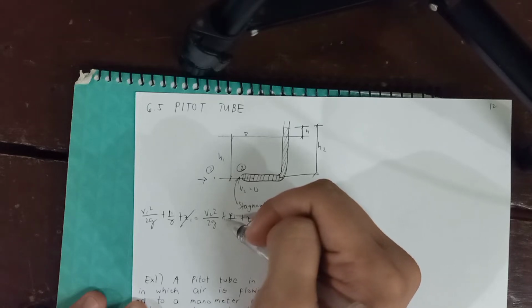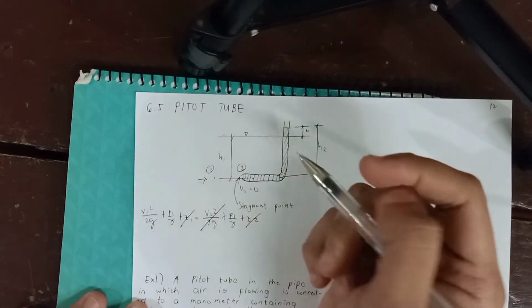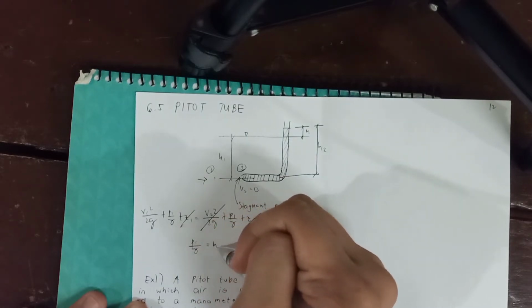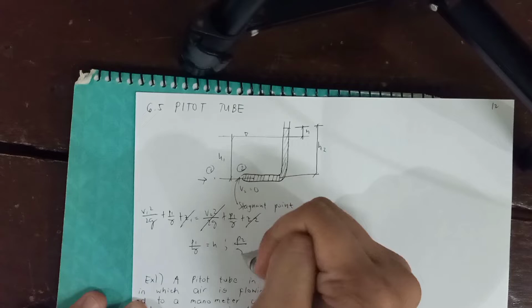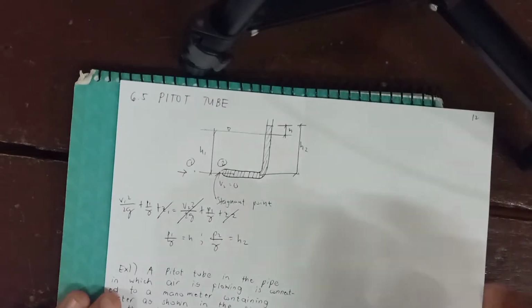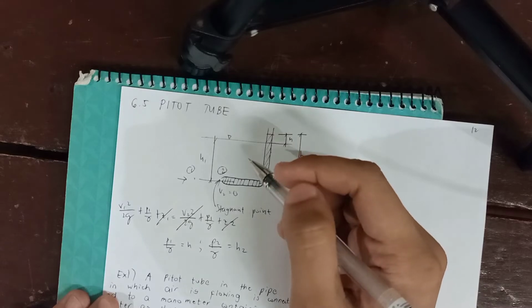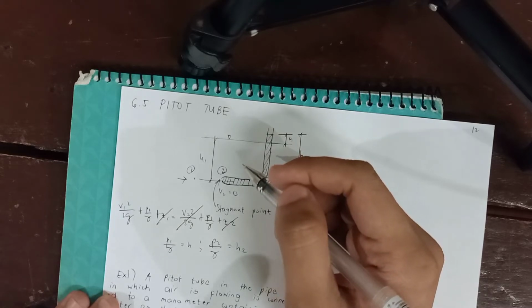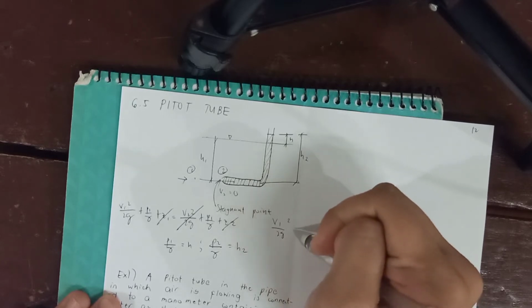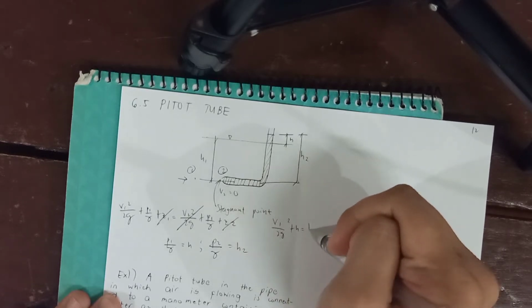And 0 ang velocity 2. So P sub 1 over gamma equals to H, or P sub 2 over gamma equals to H sub 2. And then if this is the case, V sub 1 squared over 2g plus H sub 1 equals to H sub 2.